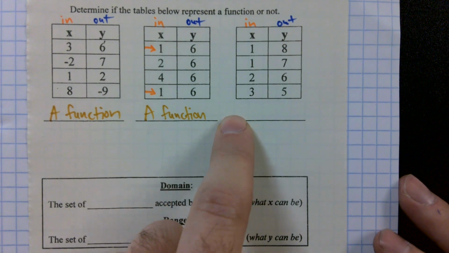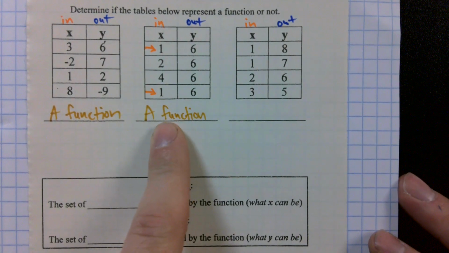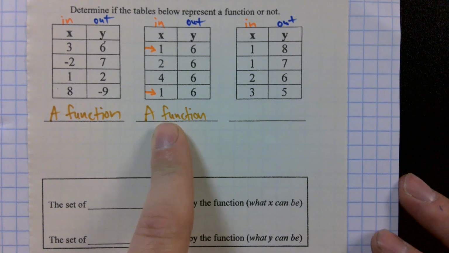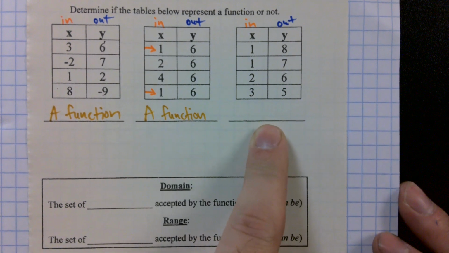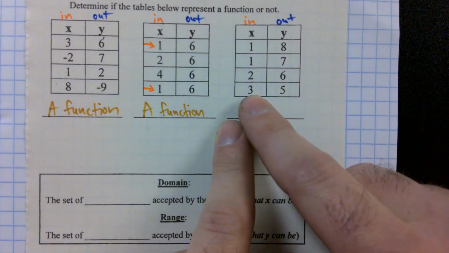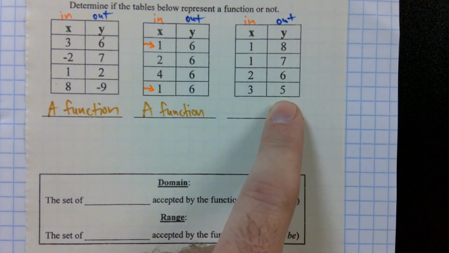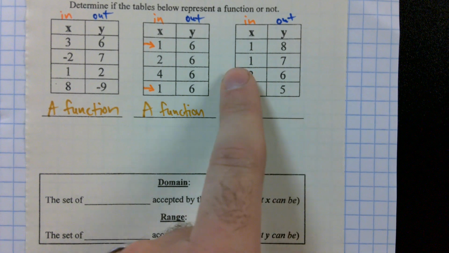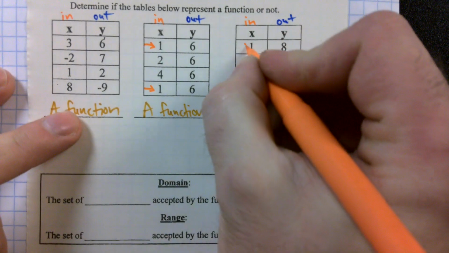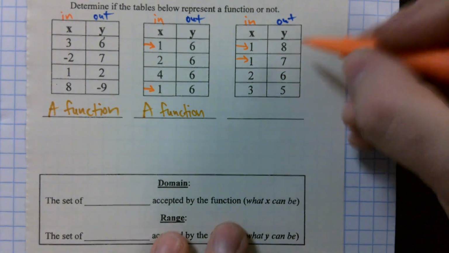2000? For my last one, everyone good on that second one? Because that one I tried to trick you guys. Does that make sense though? Okay. For my last one, what are my inputs? 1, 1, 2, 3. What are my outputs? 8, 7, 6, 5. Do I have any repeating inputs? Yes, I do. Do they have the same output? No.